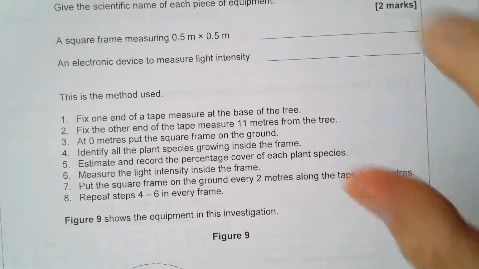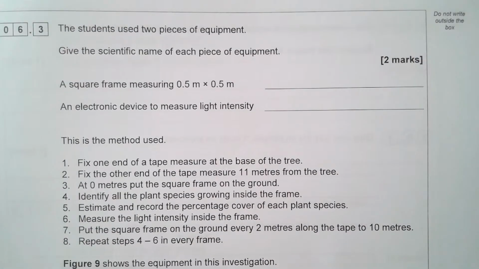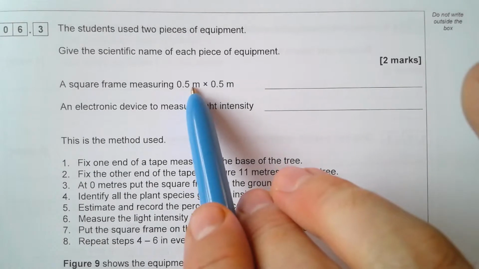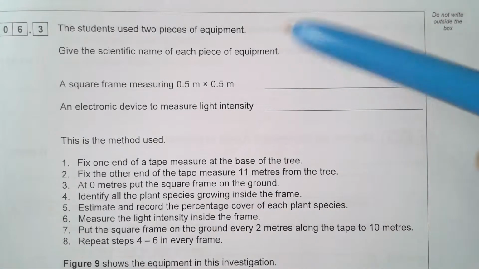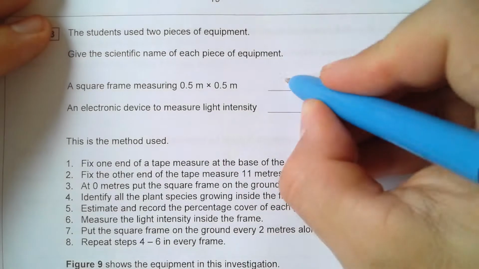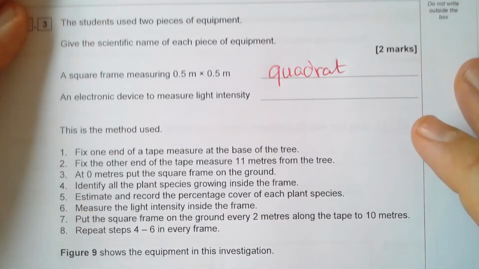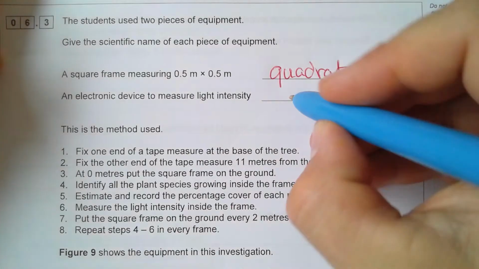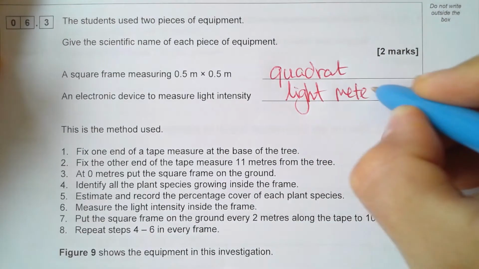Next, the student uses two pieces of equipment. Give the scientific name for each piece of equipment. So we have a square frame measuring 0.5 meters by 0.5 meters. The ones we've used in the past have been a meter by meter, but same idea, it's a quadrat. And an electronic device to measure light intensity, so it's something to meter light, it's going to be a light meter.